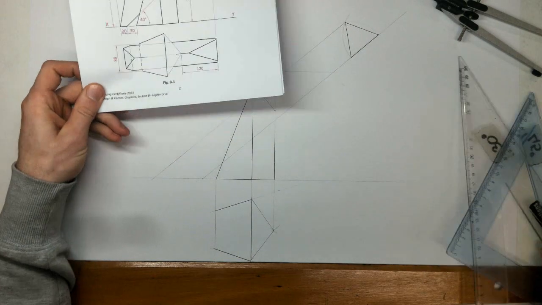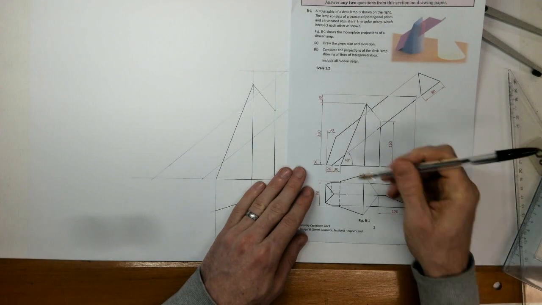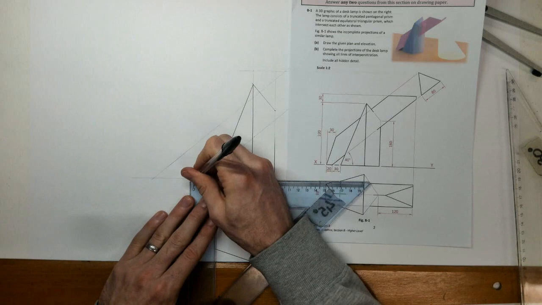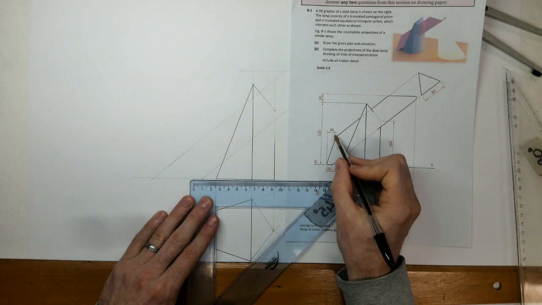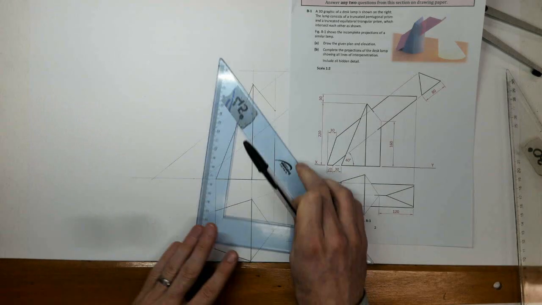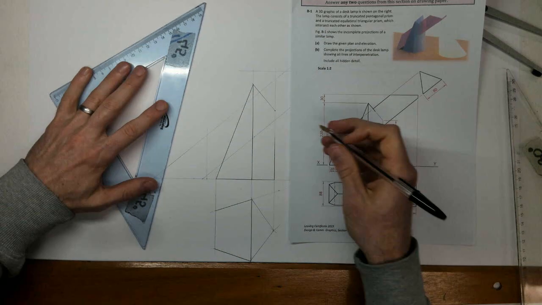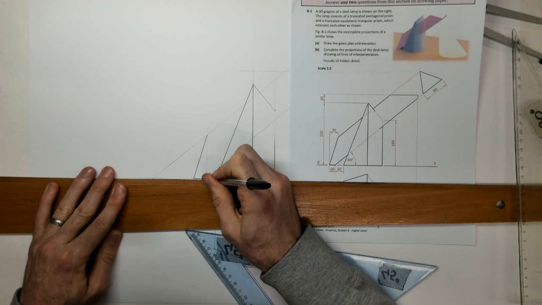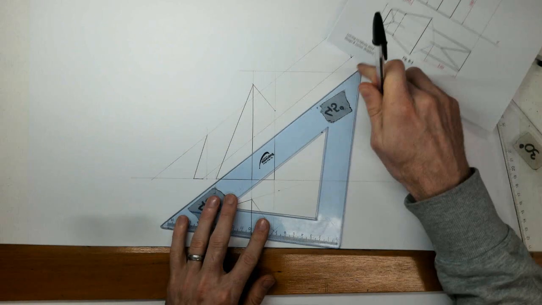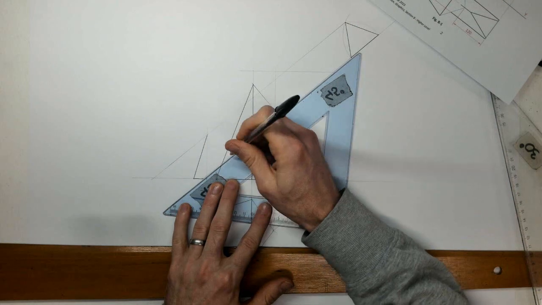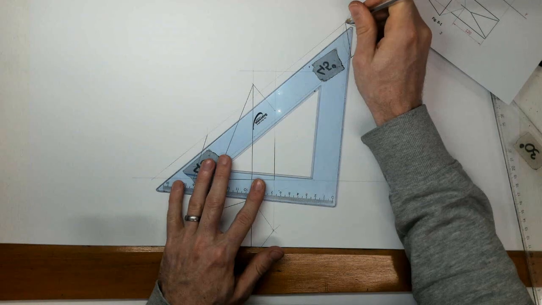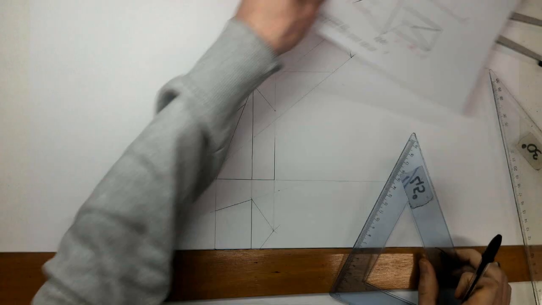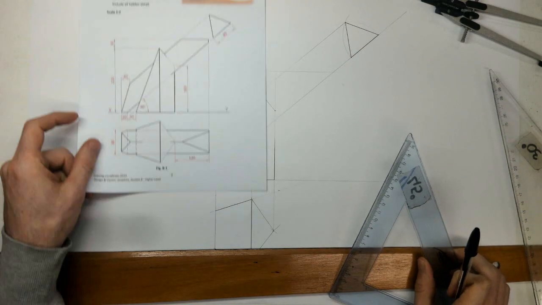Now I'm just going to start filling in my truncated parts here. I've got my 30 marked off. I'm going to 10, 20, which is going to be 10. And that's going back 30, so that's going to be back 15. Straight up there. Now I can draw that side of it in. So that's the left-hand side in elevation. Now we just need to draw the right-hand side.